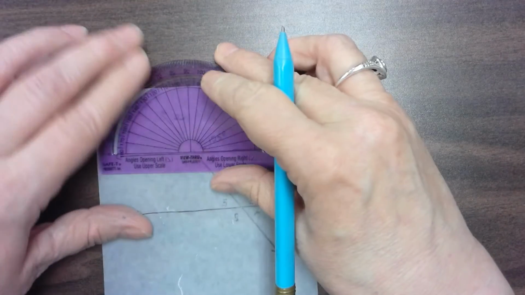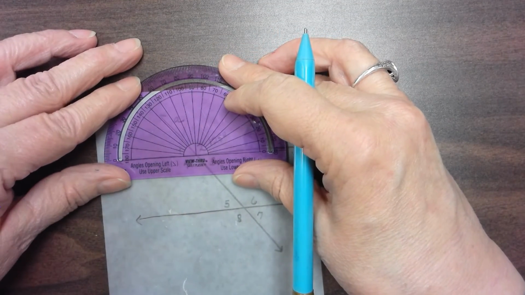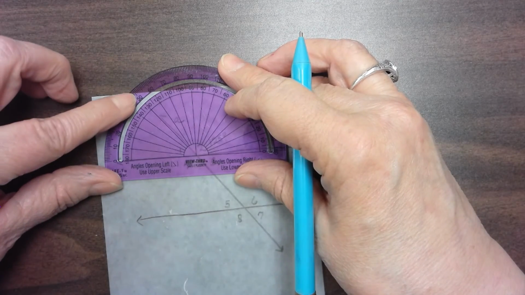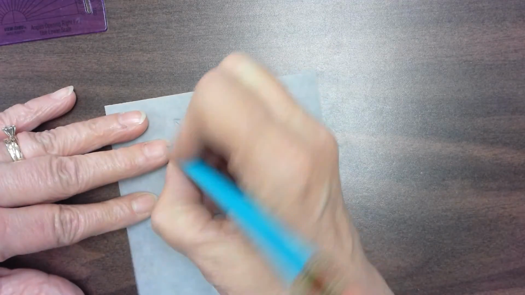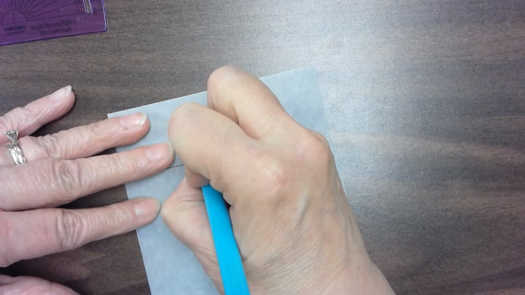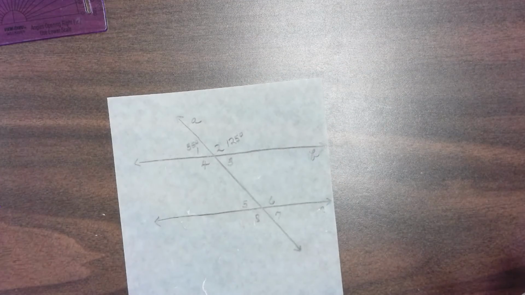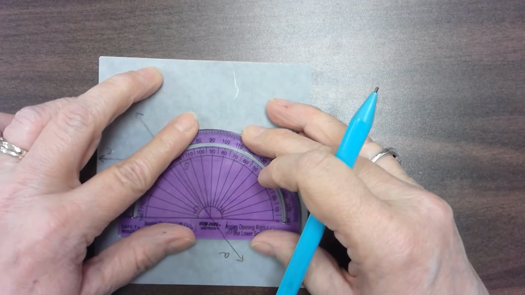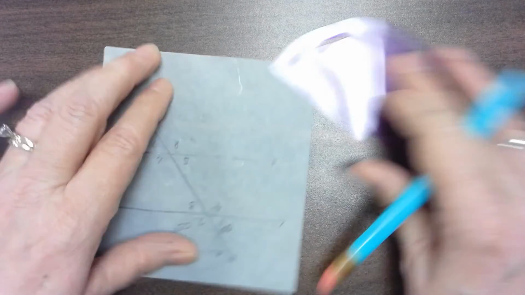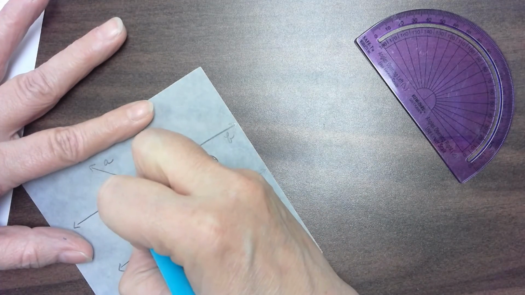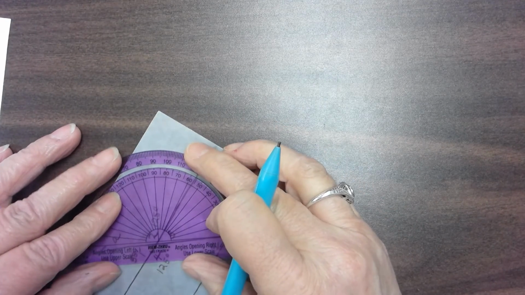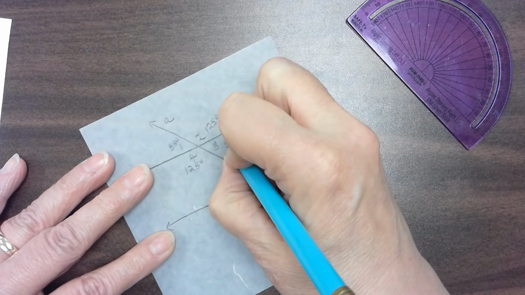And so then I'm going to get back, and we should have about 55 for our angle 1. I'm just making us some nice pretty numbers. Okay, so if I continue measuring around this little setup here, I'm getting about 125 for this one, and then for angle 3 I get my 55 degrees.